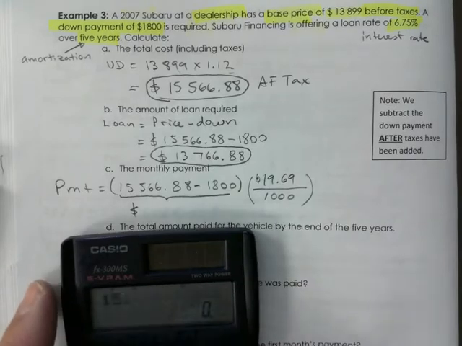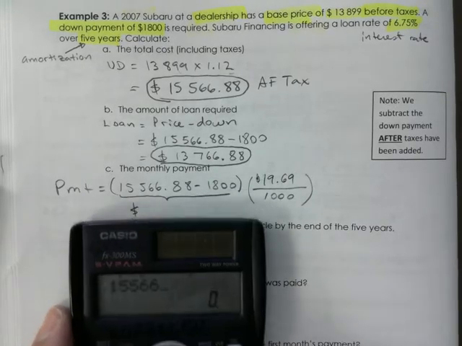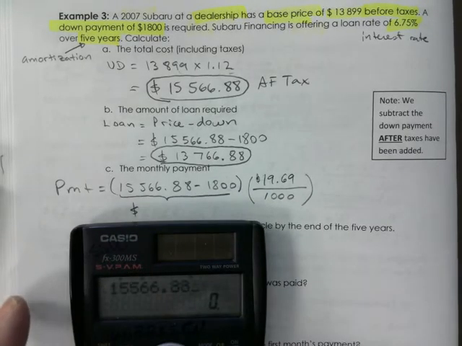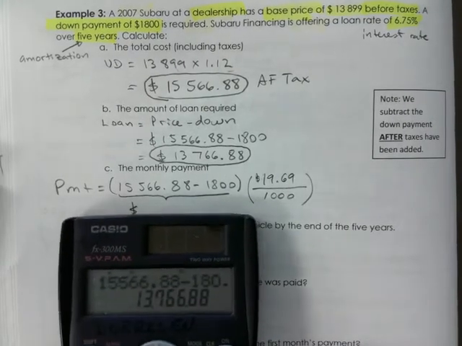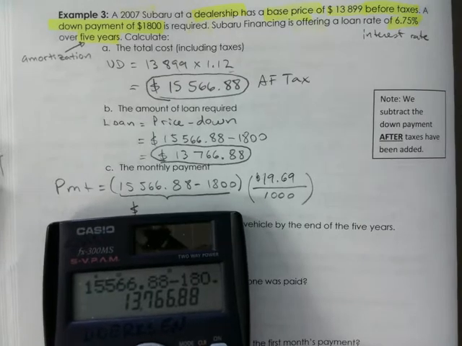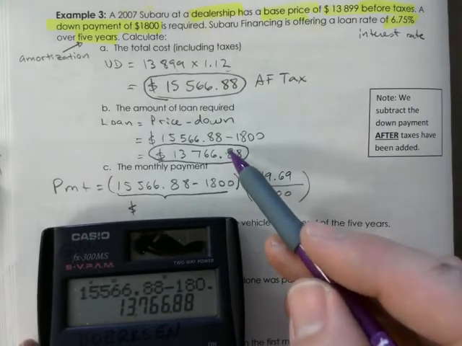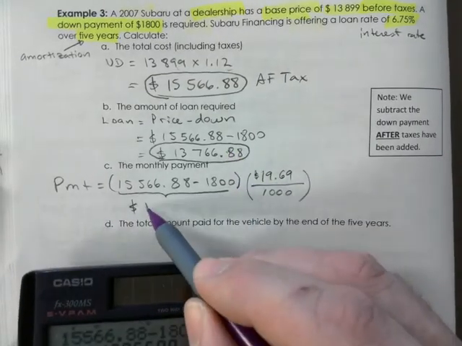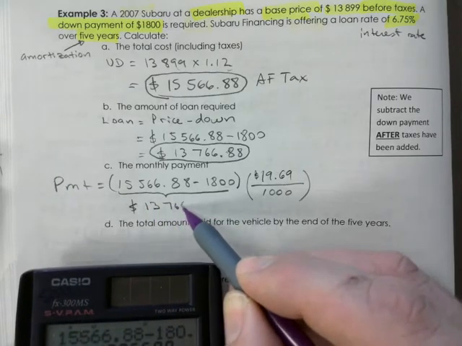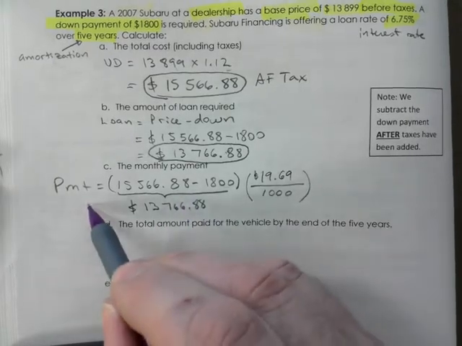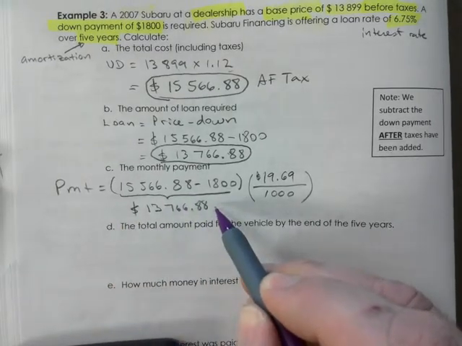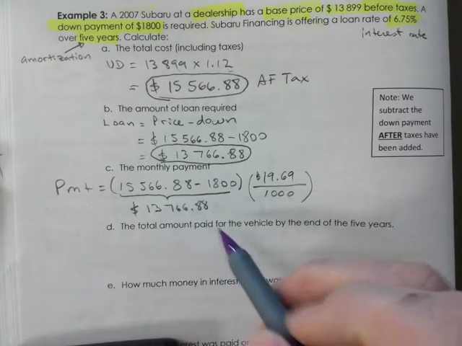So you go 15,566.88 minus 1,800. That's the down payment. So it's 13,766.88, which we already had up here. And this is what we call the loan. Okay, I'm just going to leave it like that. It's going to get too busy.